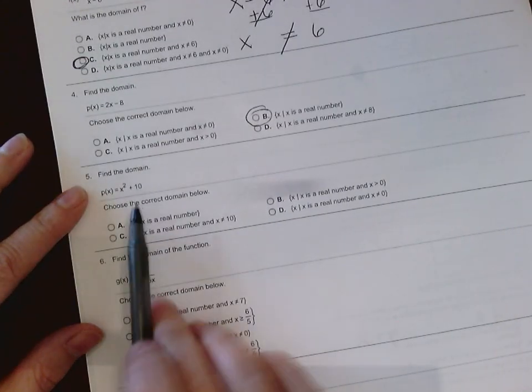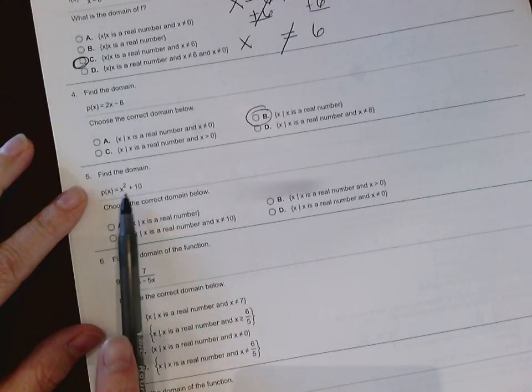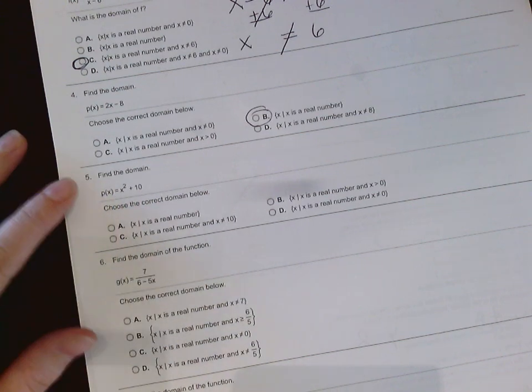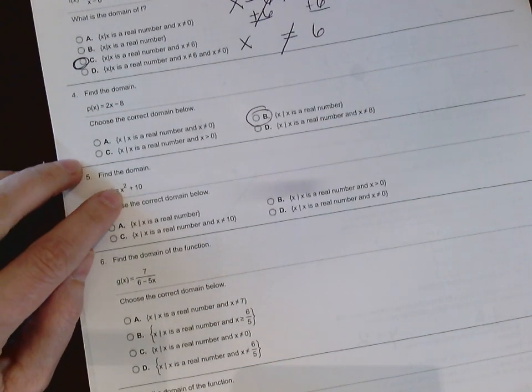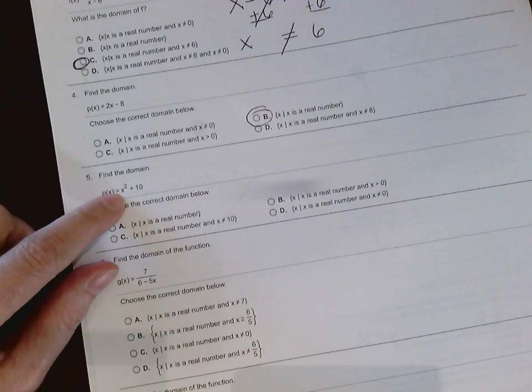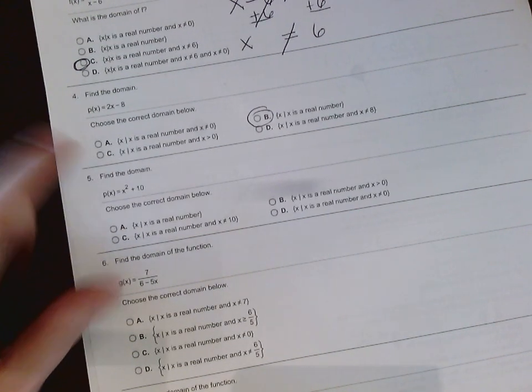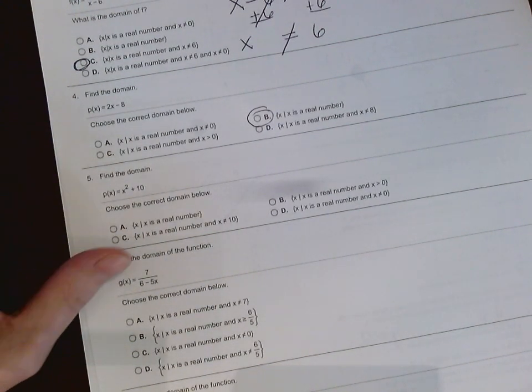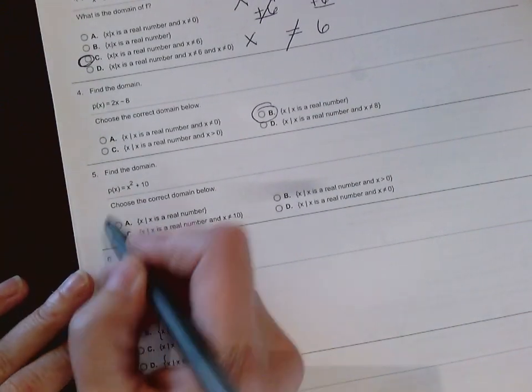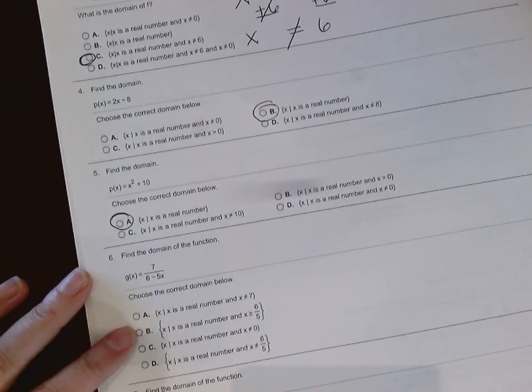Same thing on number 5. Again, it's just x squared plus 10. There's nothing I wouldn't be able to plug in for this x because no matter what I plug in, I can square it. That's not going to give me any kind of restriction. So again, x is a real number.